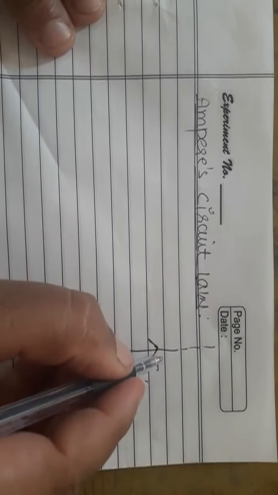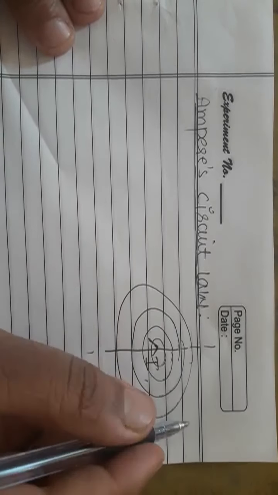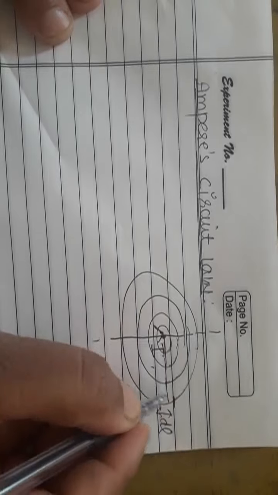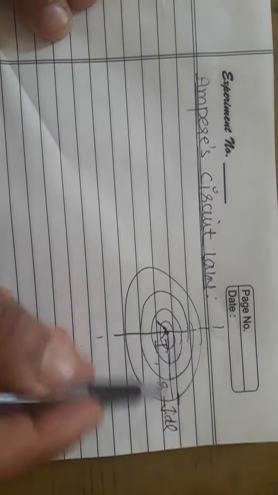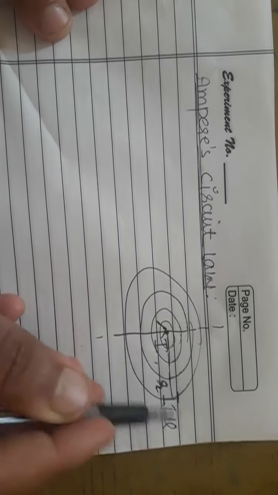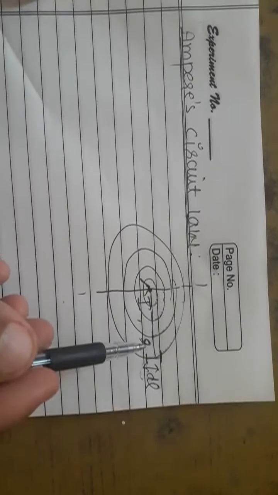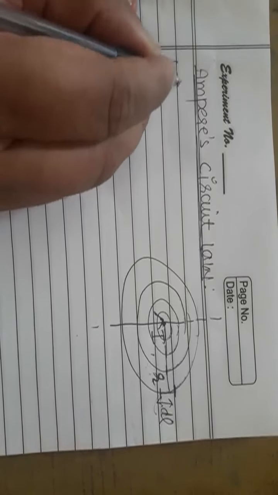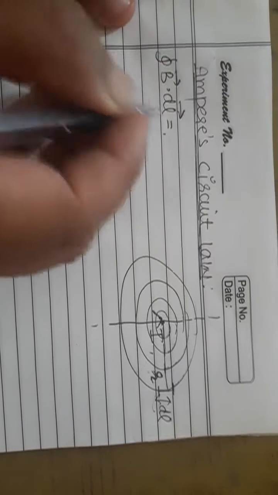You know that when a conductor carries the current I, it will produce magnetic lines of force. Let us consider a small element dl on this magnetic line at a distance r. Current passed, lines produced, and on one line we cut a small element of length dl, at a distance r. Let us find B vector dot dl vector.